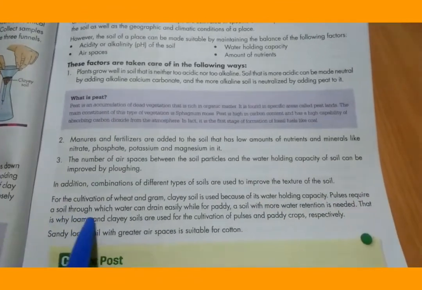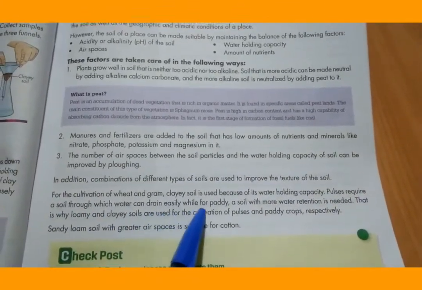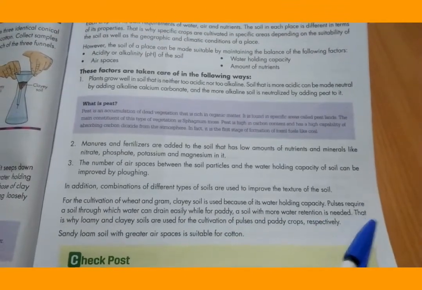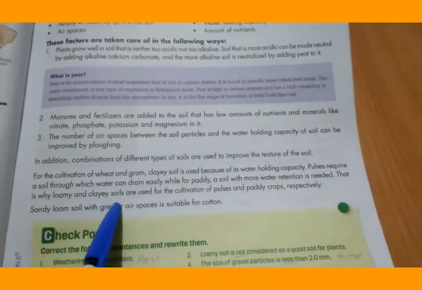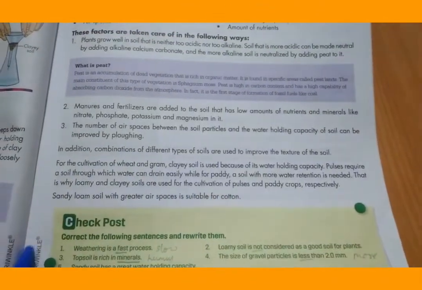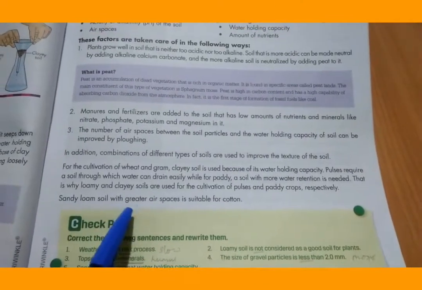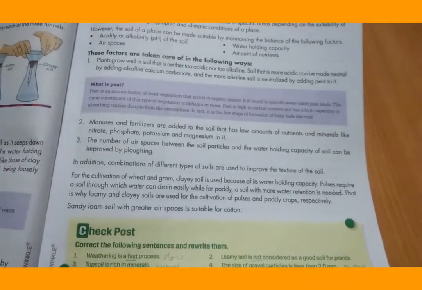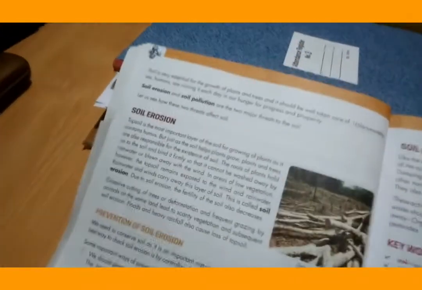Pulses require a soil through which water can drain easily, while for paddy, a soil with more water retention is needed. That is why loamy and clay soils are used for the cultivation of paddy crops respectively. Sandy loam soil with greater air spaces is suitable for cotton. Now, what is soil erosion?